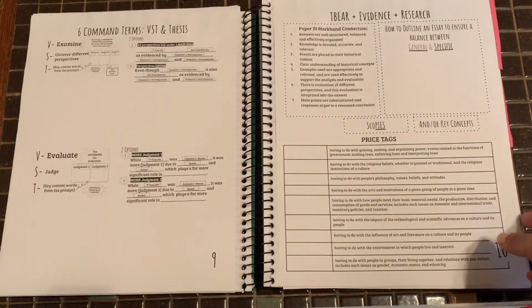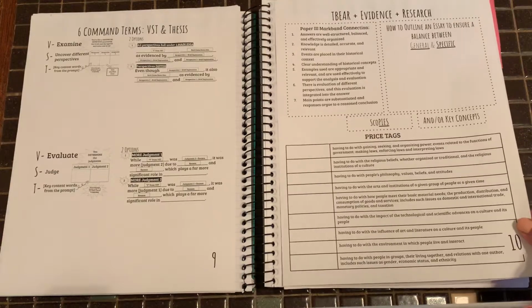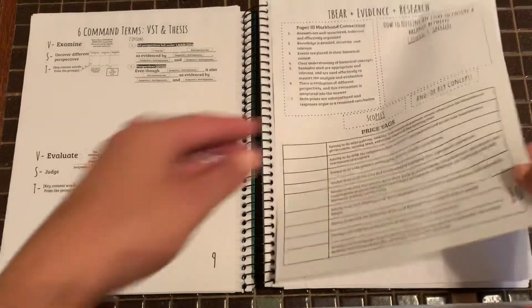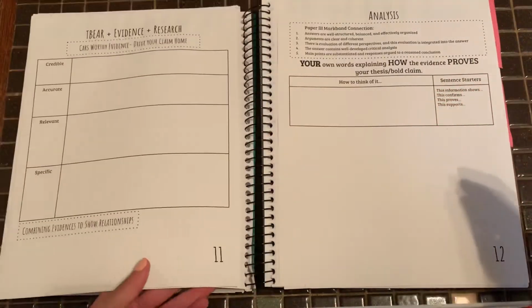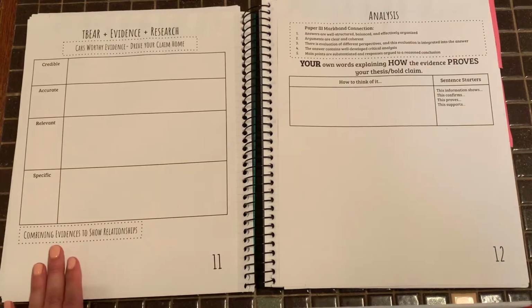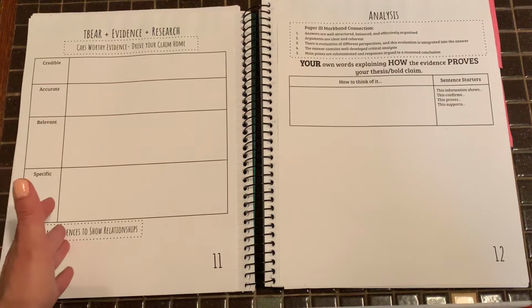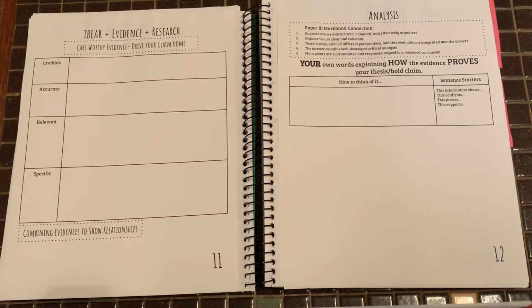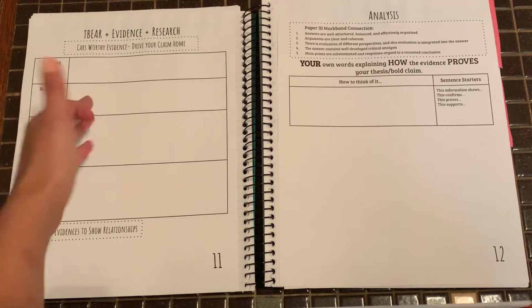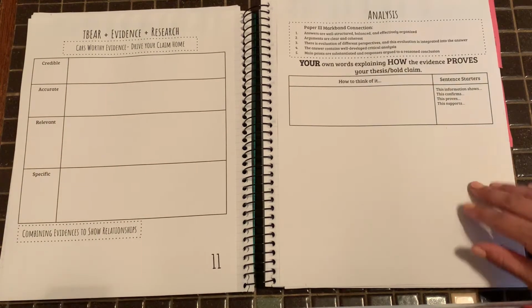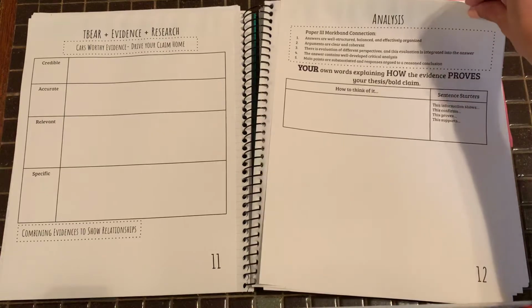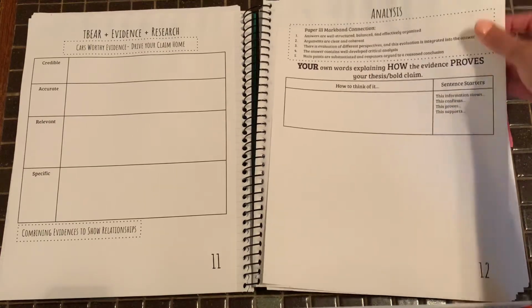More into how to write an effective paper for paper 3: T-Bear, evidence and research. Notes on CARS-worthy evidence. This is something that we will continuously come back to. I'll give little bits of advice based on what we're doing at the time or based on individual feedback and what I notice you guys need. We will come back and add these notes here. Same with analysis, since that is going to be important to take you to top marks.